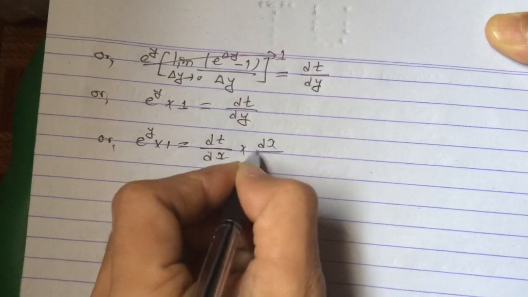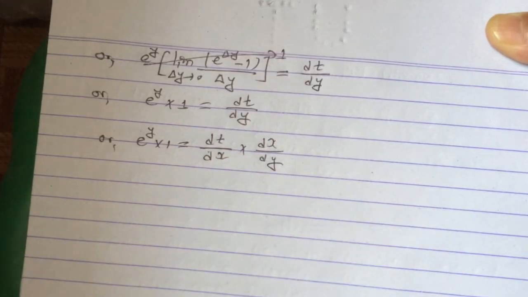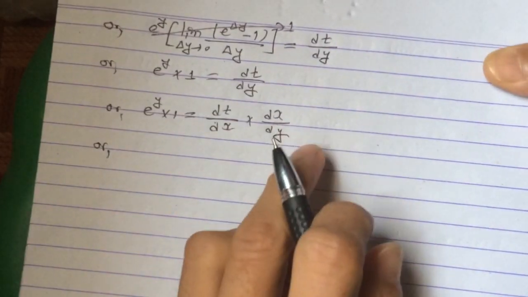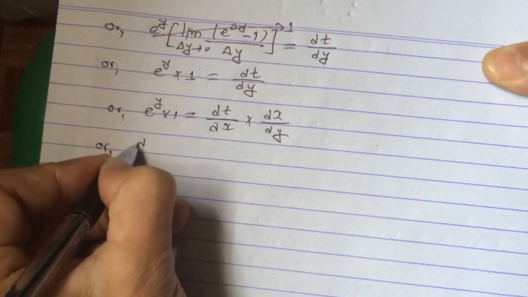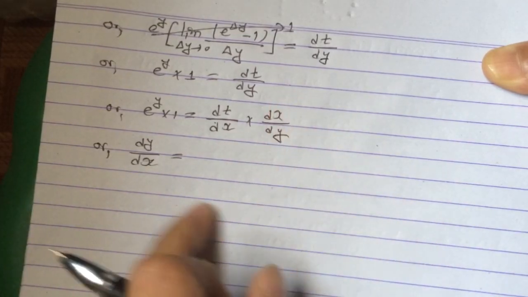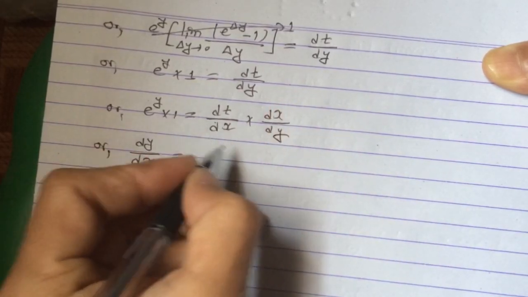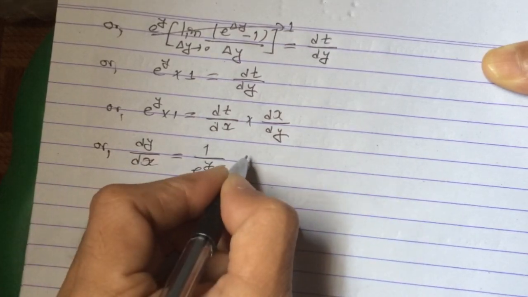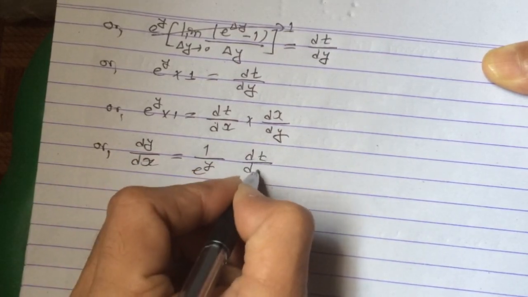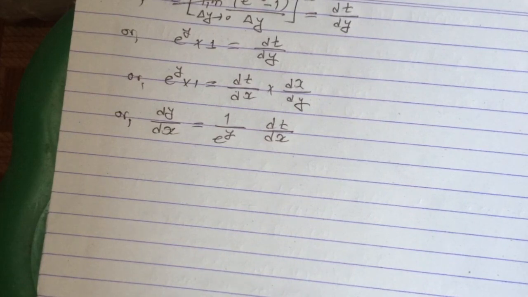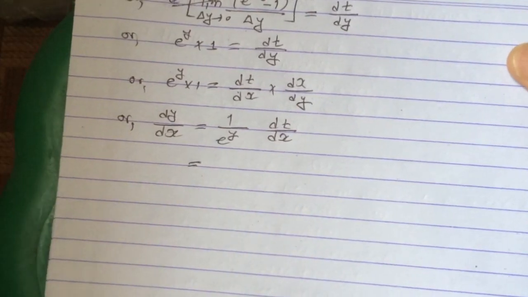And on the right hand side you have to write in terms of dx, so you get dt by dx multiplied by dx by dy. Okay, and the derivative is dy by dx, because we have supposed y is equal to log of the given function, log of sin inverse x, so we have to write dy by dx, and dy by dx becomes 1 by exponential y times dt by dx.